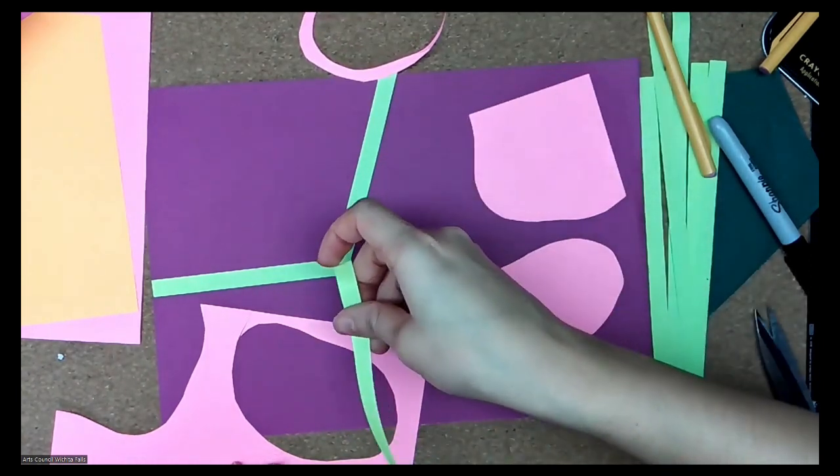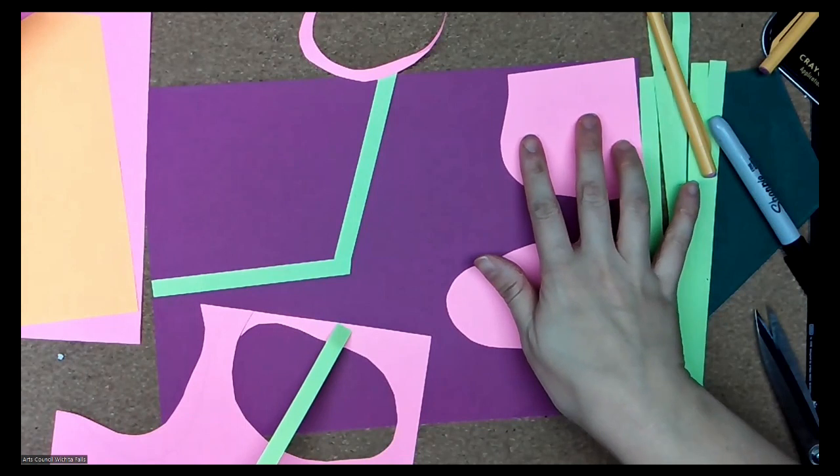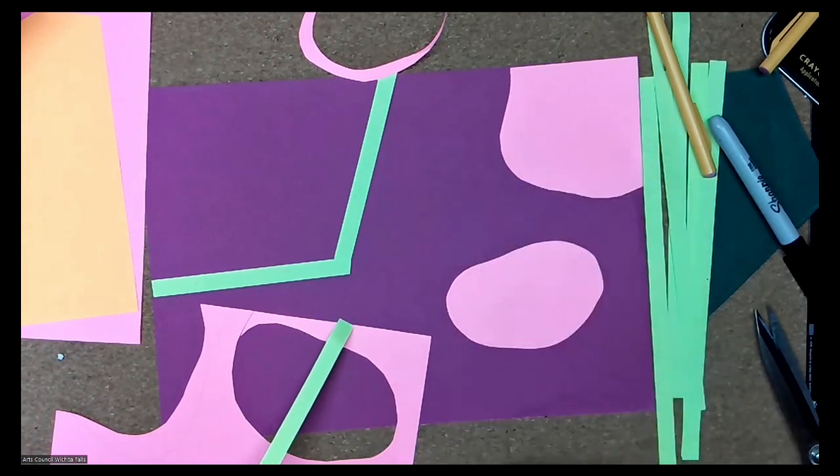But the houses can also have little swimming pools behind them. They could be the same color as the rest of your water, or if you want, you can make them different colors.